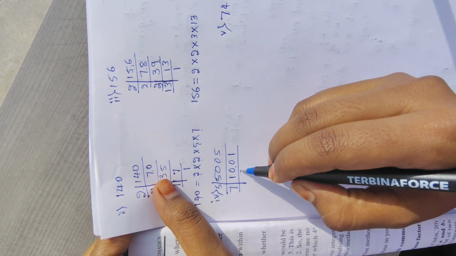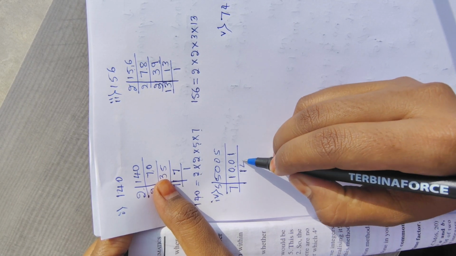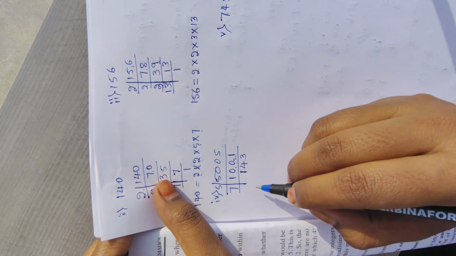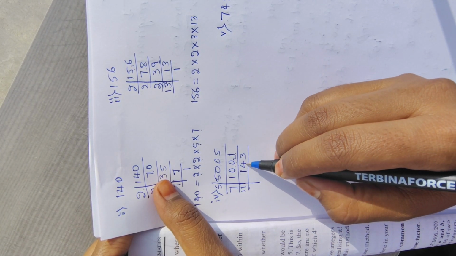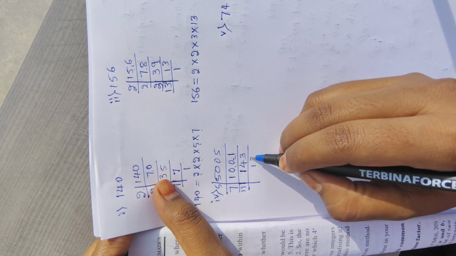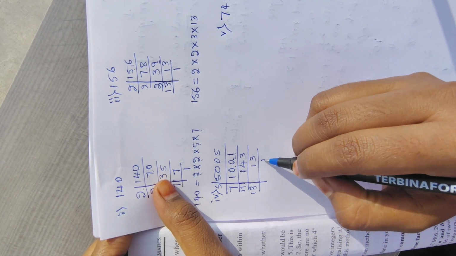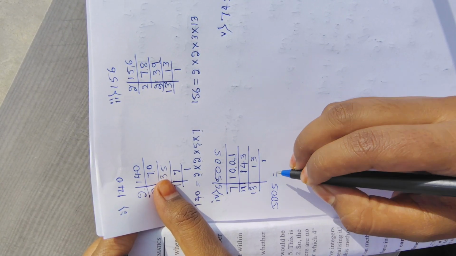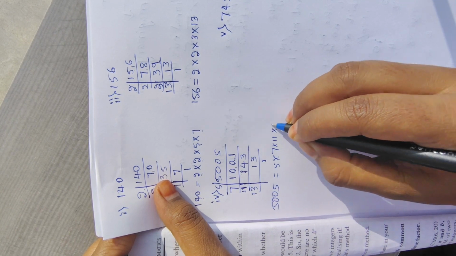We check with 7. So 7 1s are 7. We are left with 3. So 7 4s are 28. We are left with 2. So 7 3s are 21. Next, 11 1s are 11. Okay, we are left with 3. So 11 3s are 33. And the last number is 11 ones, 13 ones are 13. So what are the prime factors of 5005? 5 into 7 into 11 into 13.